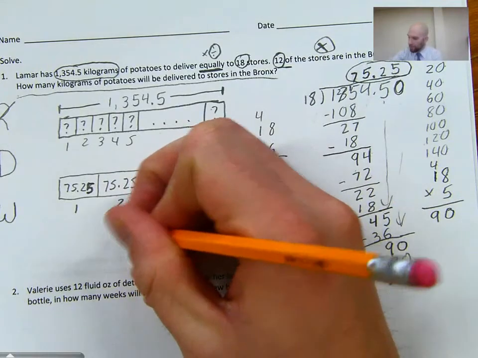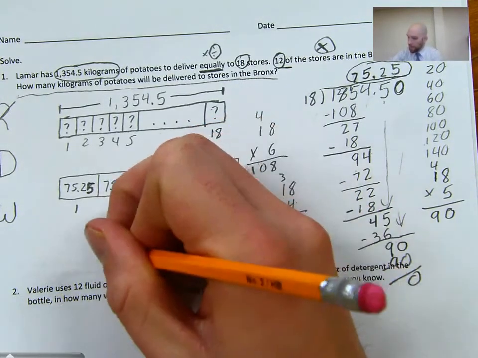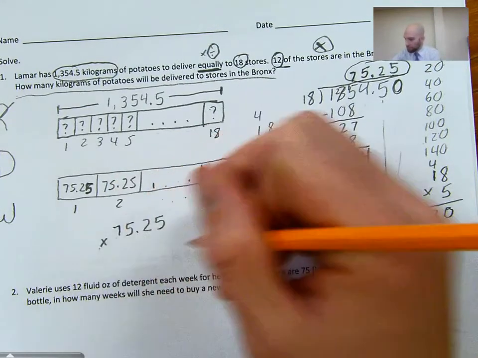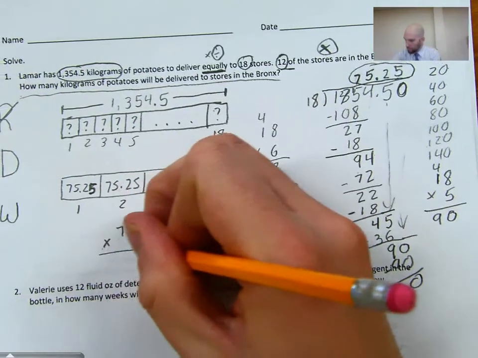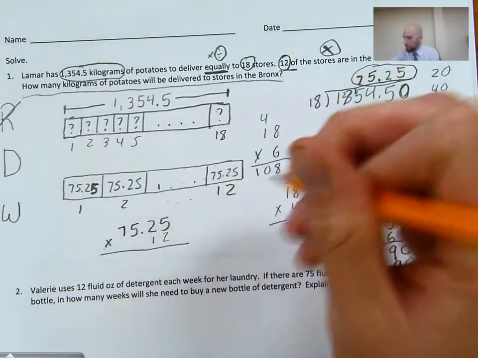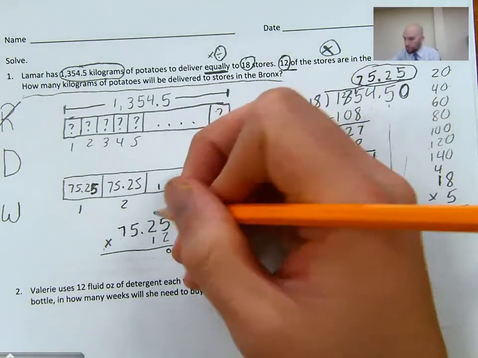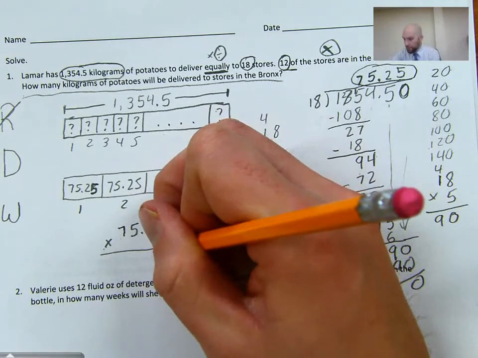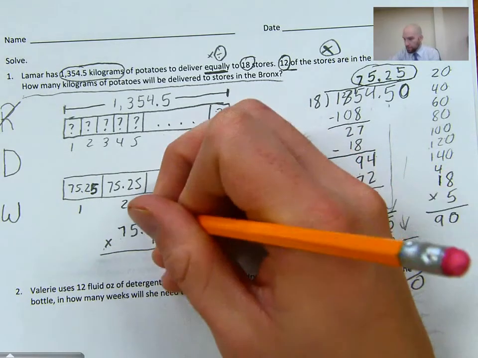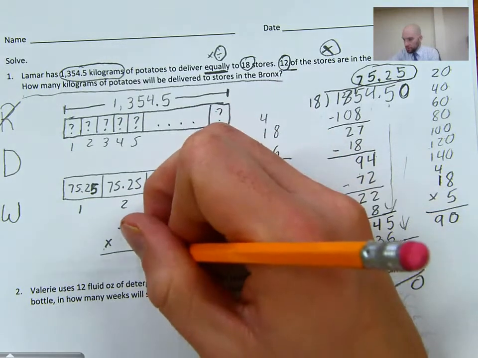So let's do 75 and 25 hundredths times 12. And we get 5 times 2 is 10. 2 times 2 is 4, plus 1 is 5. Yeah, 5 times 2 is 10.